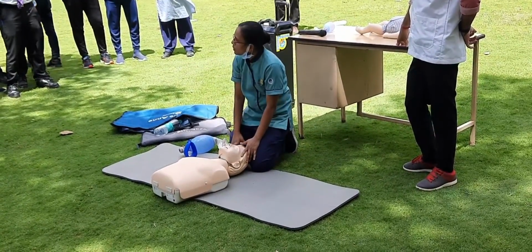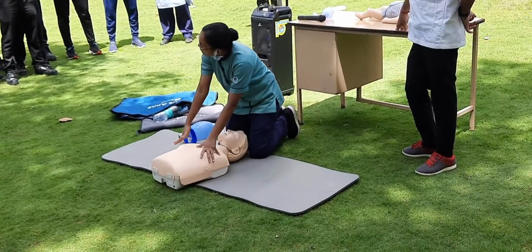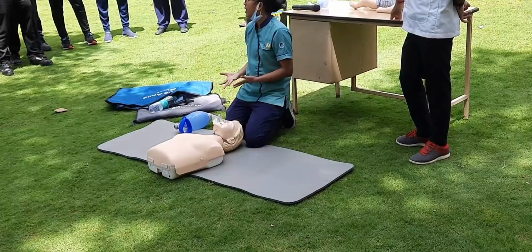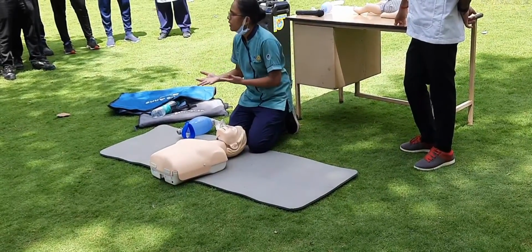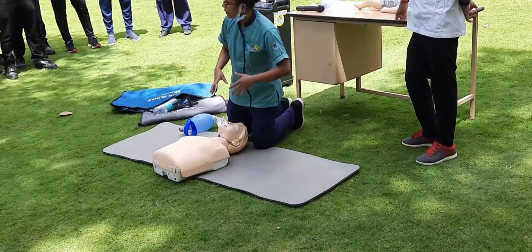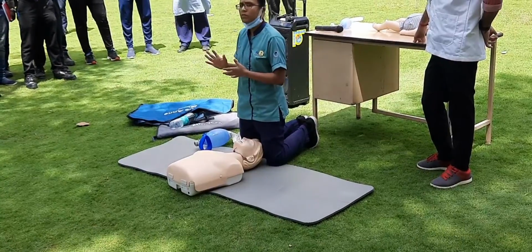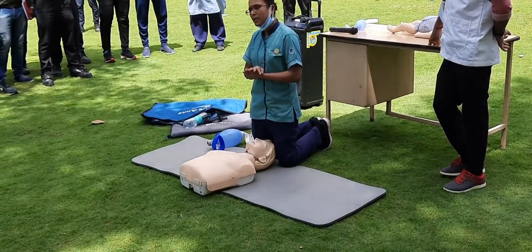And whoever is giving the CPR has to stand at the side. If you are very tired, after 10 minutes you can switch roles. Whoever is doing the bagging can change to compressions. And suppose only one person is there.